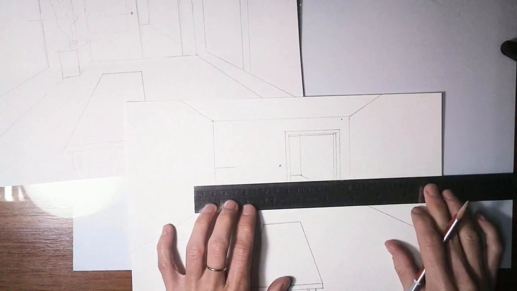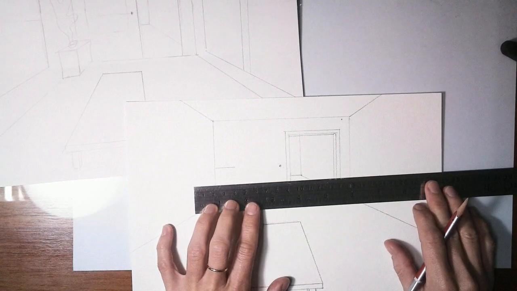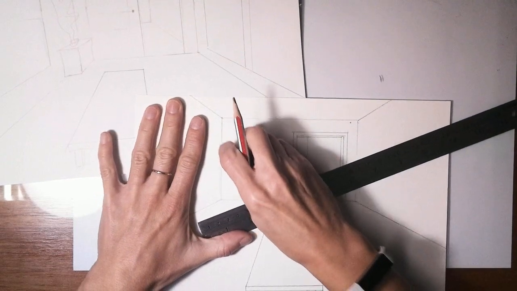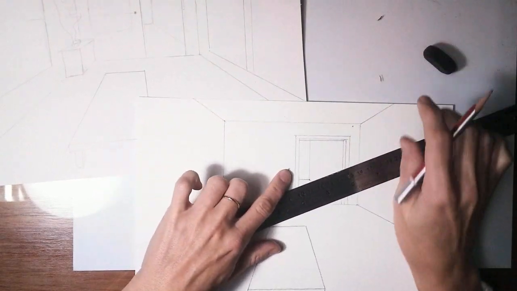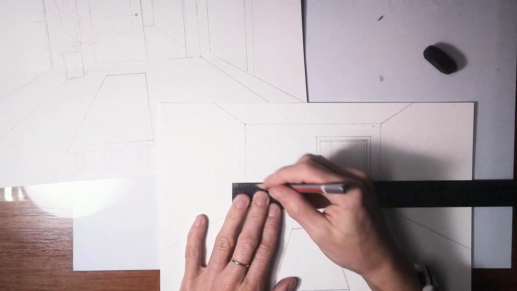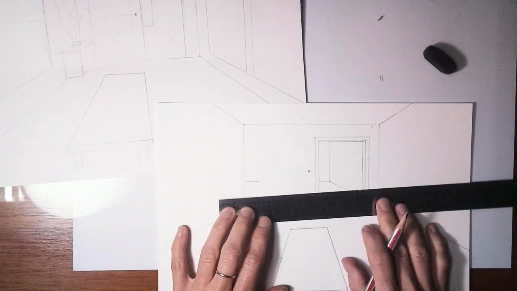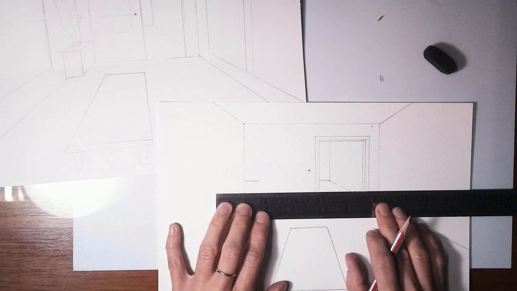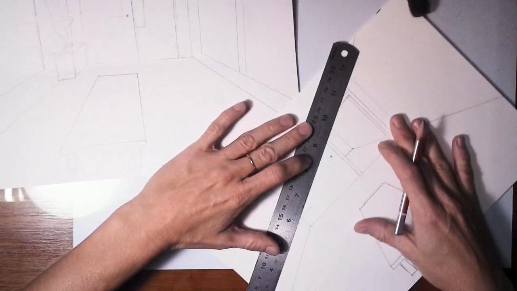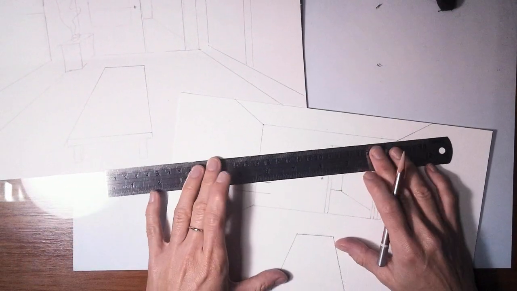And then bring your ruler down, keep it parallel to, oh, you know what, we need to draw it so that it's underneath the vanishing point. Okay, so draw your line. This is the back, and this will be the front edge. Okay.